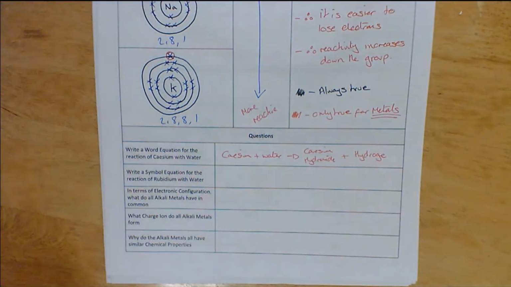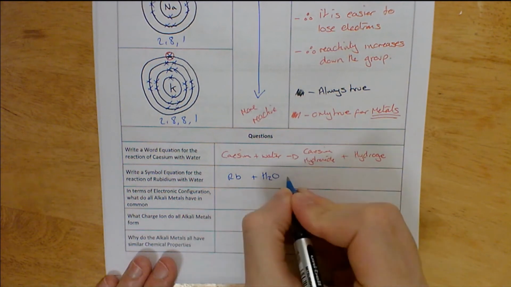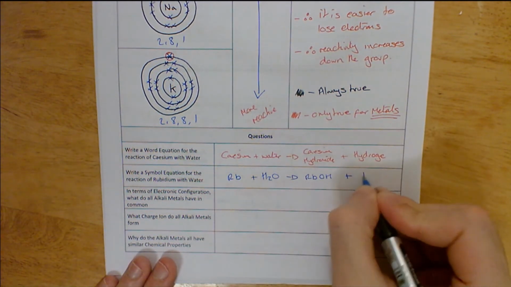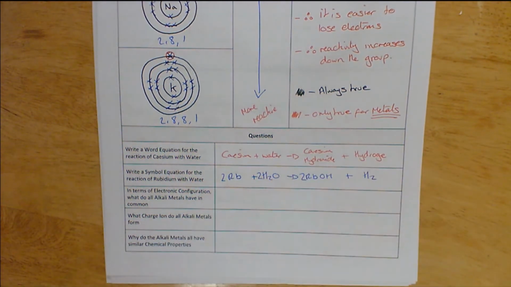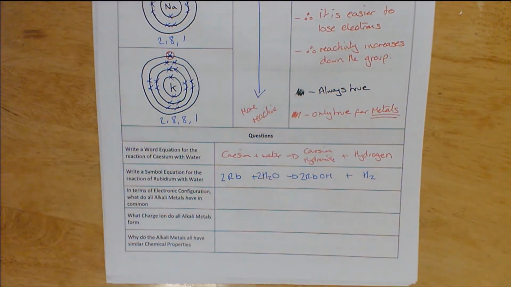Write a symbol equation for the reaction of rubidium with water. And again, it's going to react in the exact same way that all of the other alkali metals reacted. So we're going to get rubidium hydroxide, hydrogen gas, and it's going to be balanced the exact same way as it was before. Let's put that 2 on the end of hydrogen.